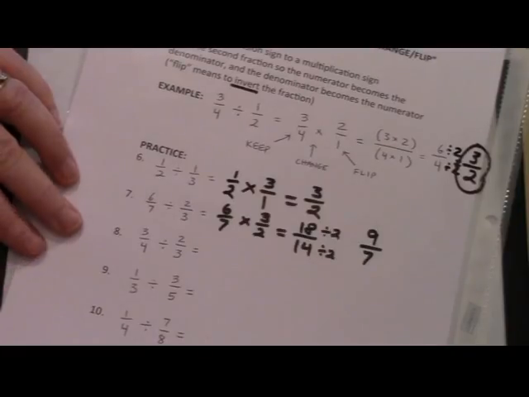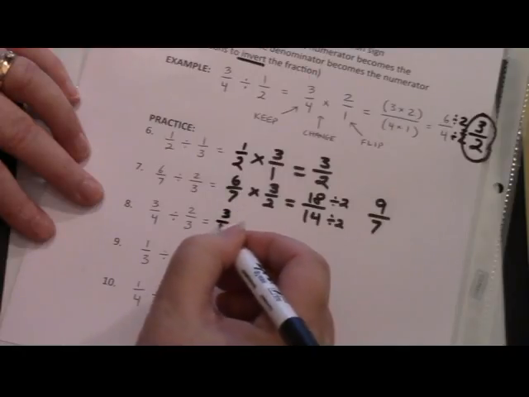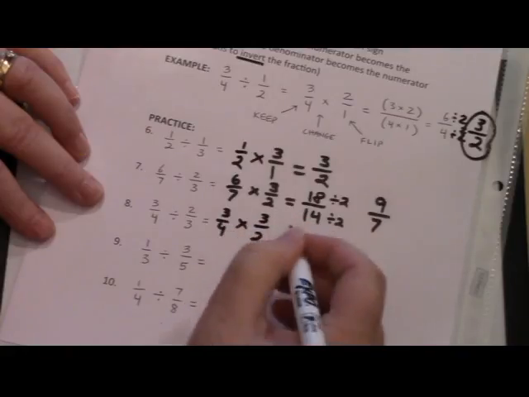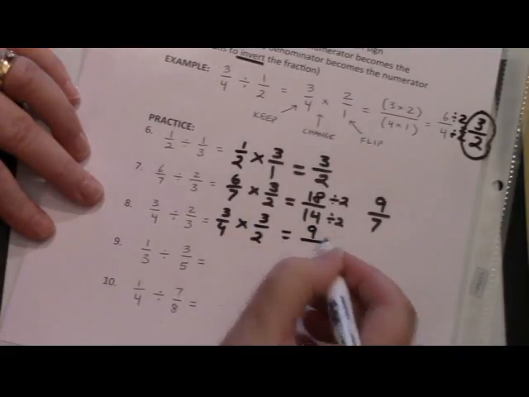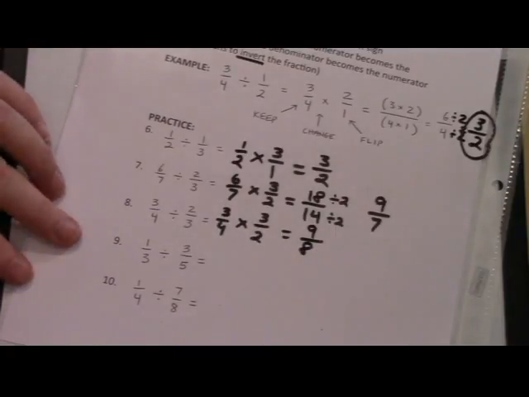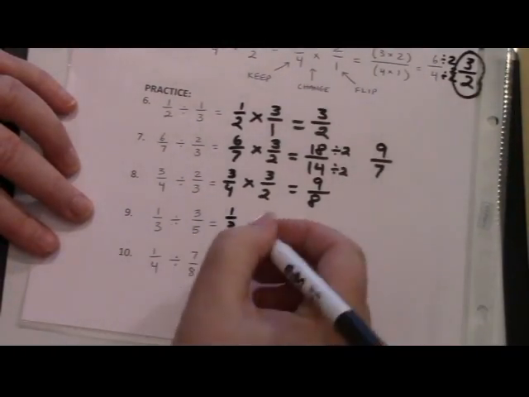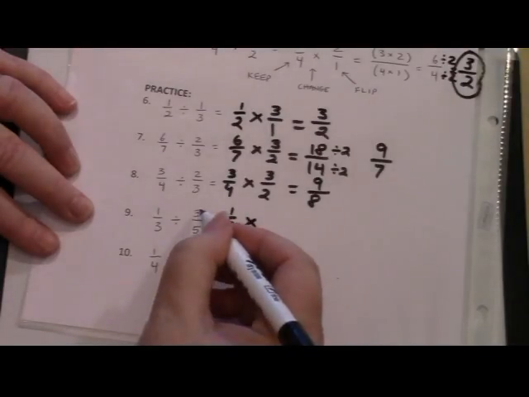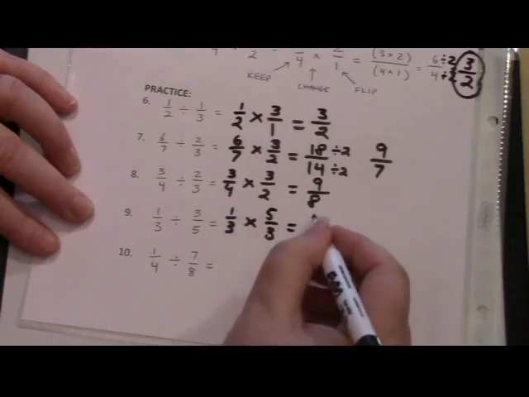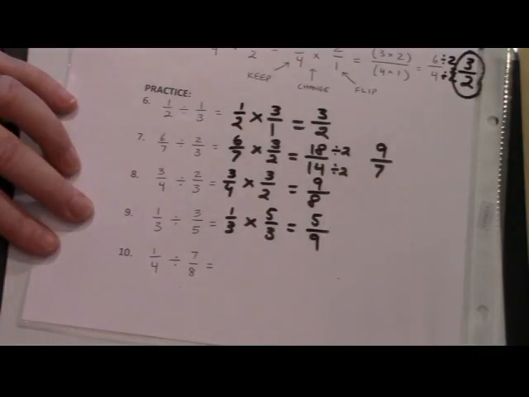All right, number 8. 3/4 divided by 2/3. Keep 3/4, change your division to times, and flip 2/3 into 3/2. 3 times 3 is 9. And 4 times 2 is 8. 9/8. Number 9. Keep 1/3, change to times, flip 3/5 becomes 5/3. 1 times 5 is 5, and 3 times 3 is 9, and it cannot be reduced or simplified.